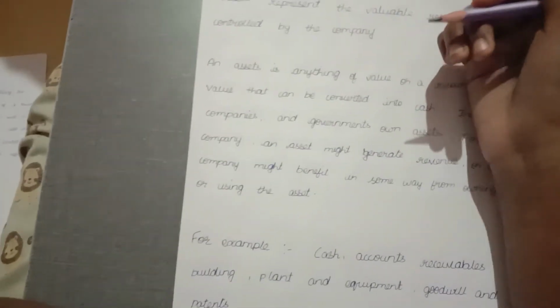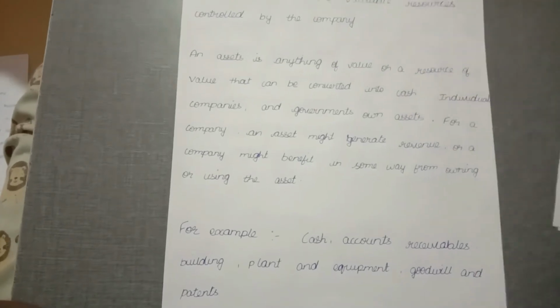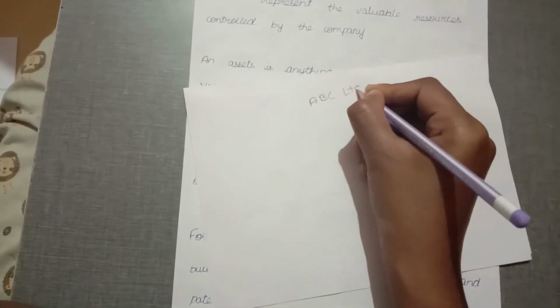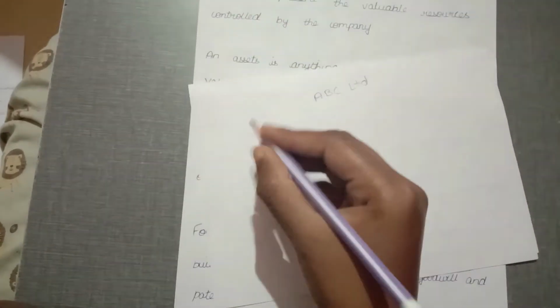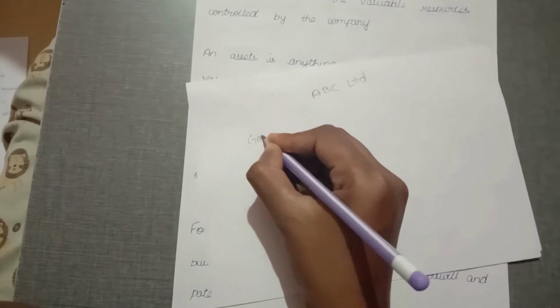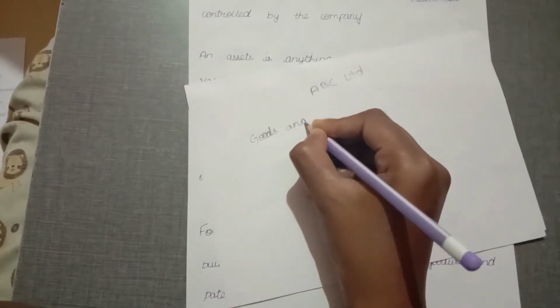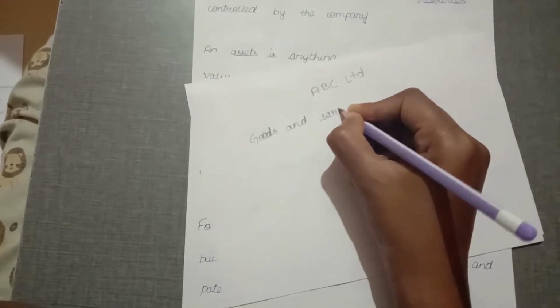For example, suppose there is a company called ABC Limited. They are producing some kind of goods and services.